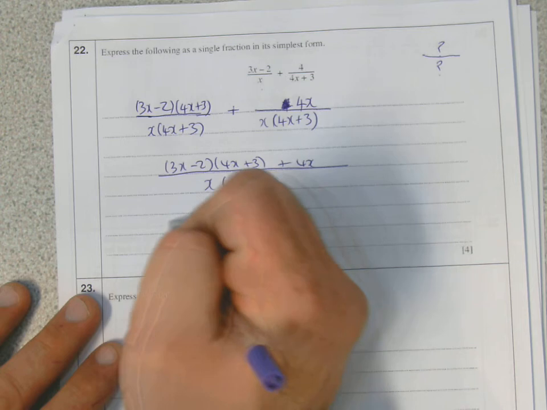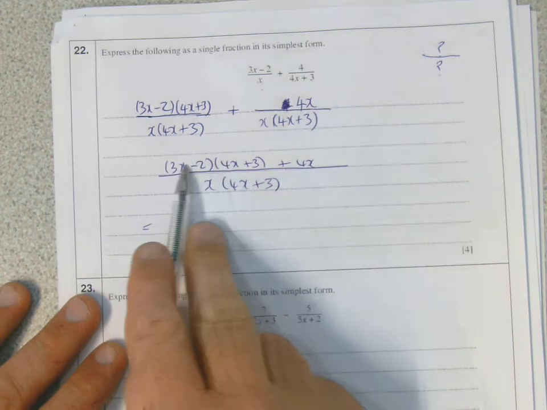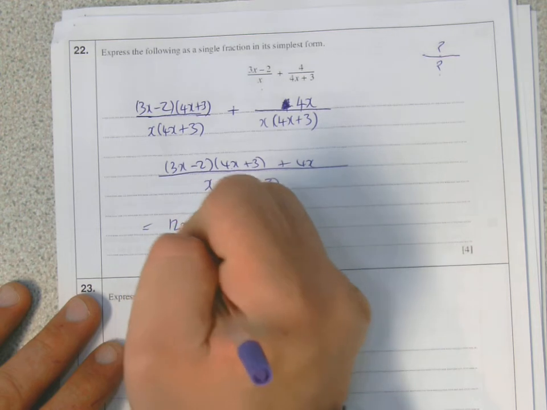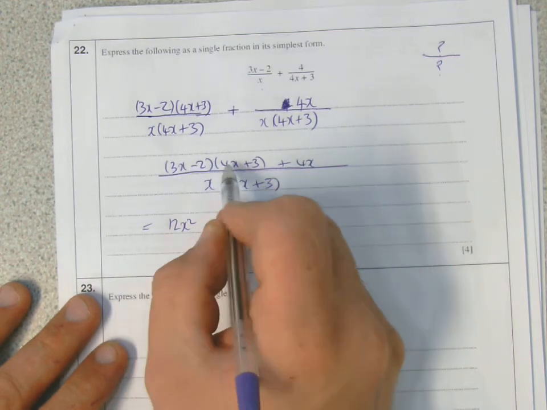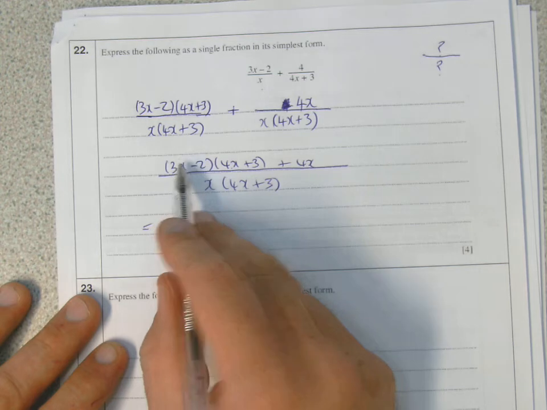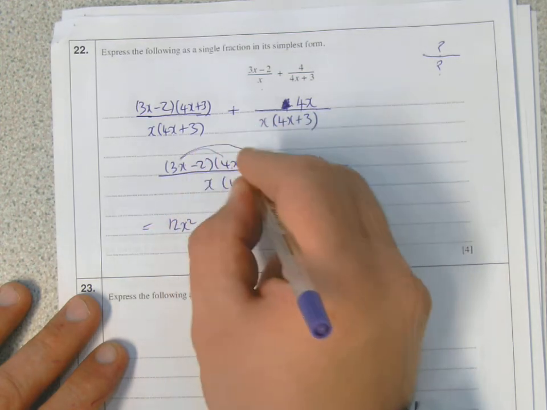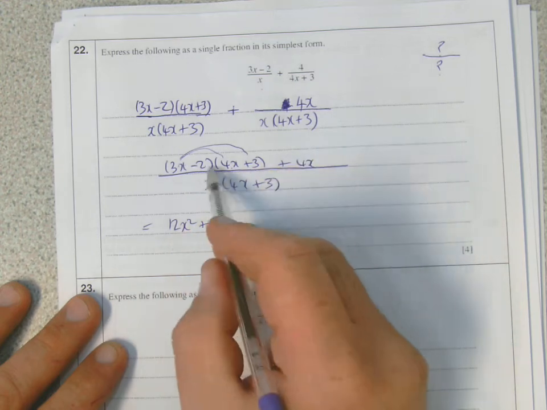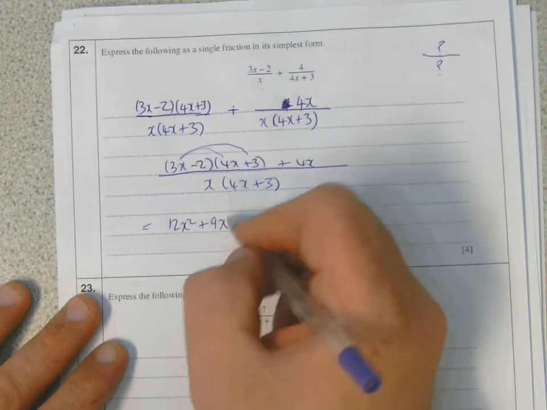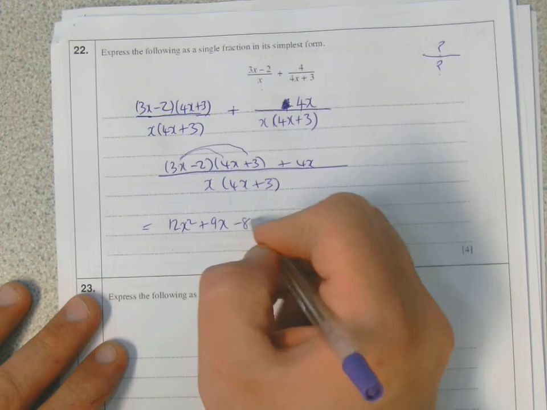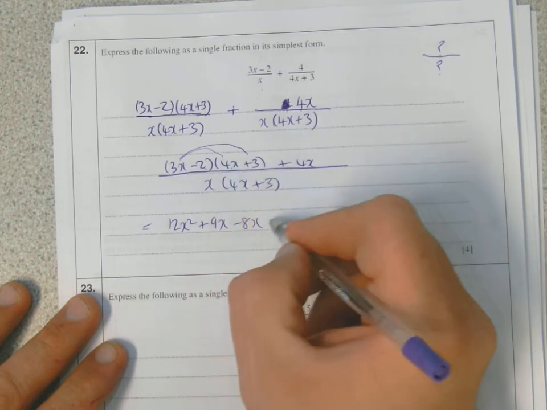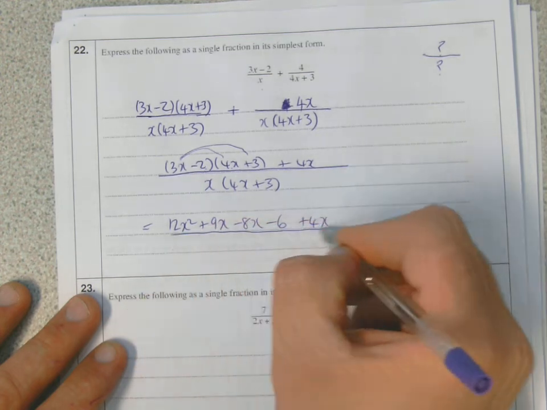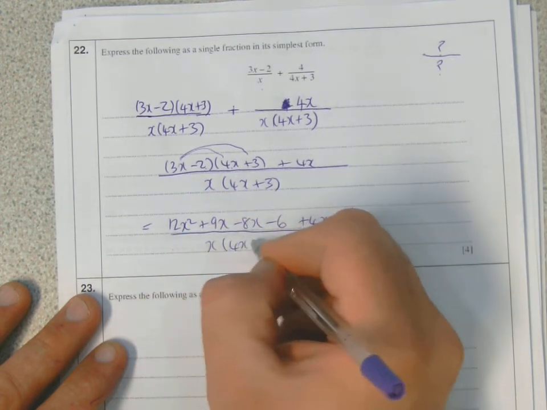So what I would do is expand this here on the top. So 3x times 4x is 12x squared. You're doing FOIL. 3x times 4x is 12x squared, that's the first. Then we're going to do the outers. 3x times 3 is 9x. The inners then, 2x times 4x is 8x, so it'll be minus 8x. And then the last, 2 times 3 is 6, so it'll be minus 6. Plus then 4x over x(4x + 3).